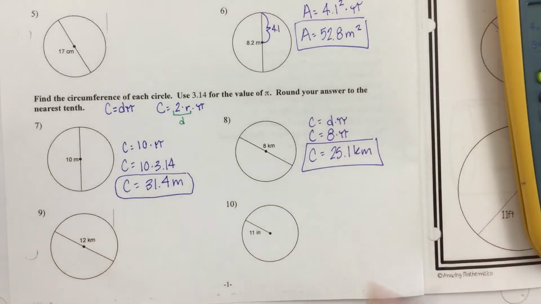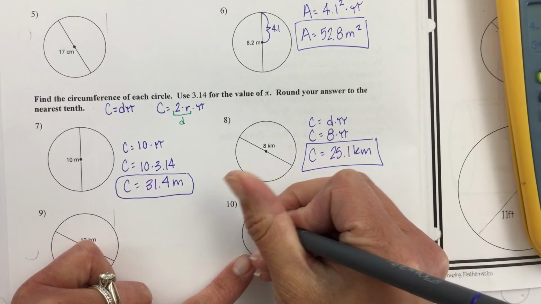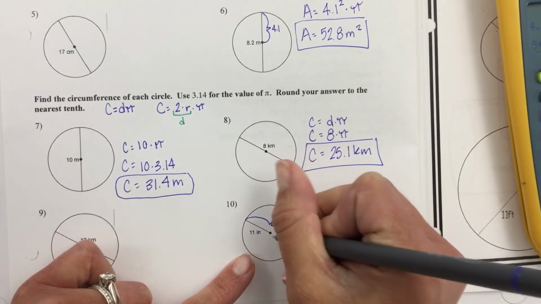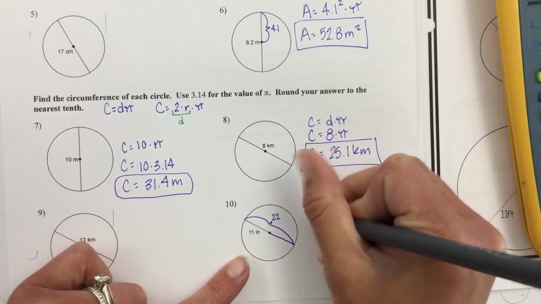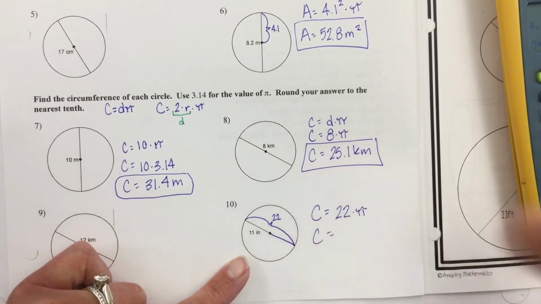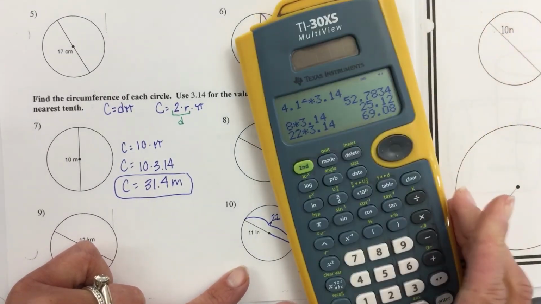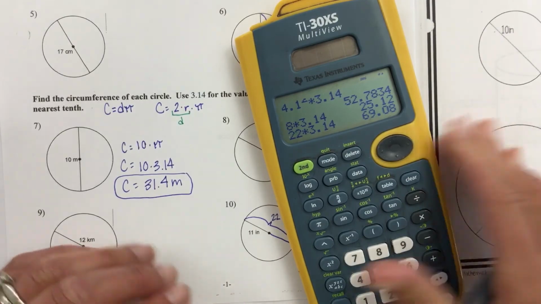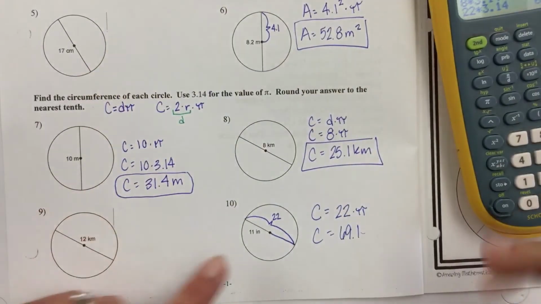And we'll do one more. On number 10, they don't give us the diameter, but what is the distance all the way across the circle? Instead of 11, it's 22. So the circumference equals 22 times pi. So 22 times 3.14, and that gives us 69.08, which rounds to 69.1. Our label is inches.